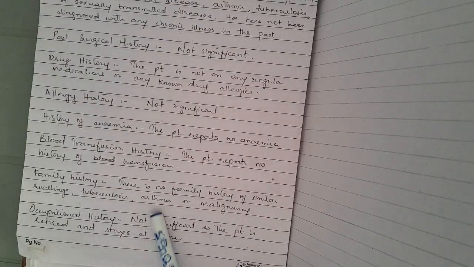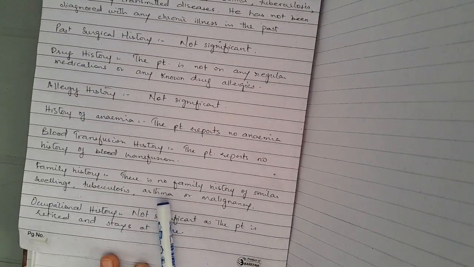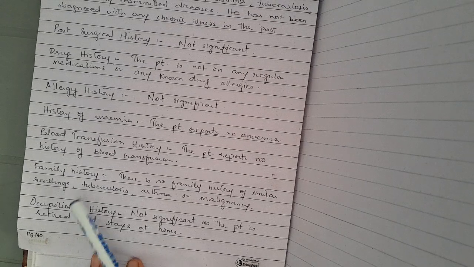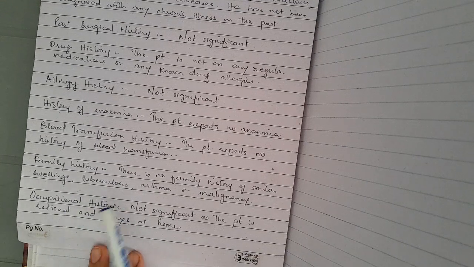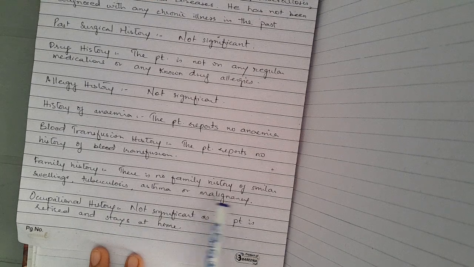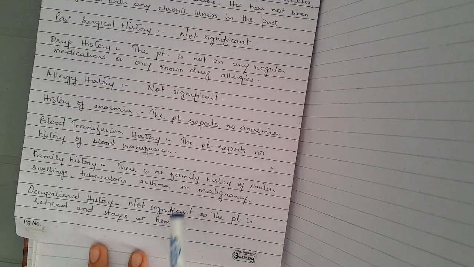So we were over here on the family history. You will ask about any history of transmitted diseases, right? There is no history of similar swellings, tuberculosis, asthma, any malignancy, hypertension. Okay, you will ask about all these chronic diseases, or ischemic heart disease, etc.